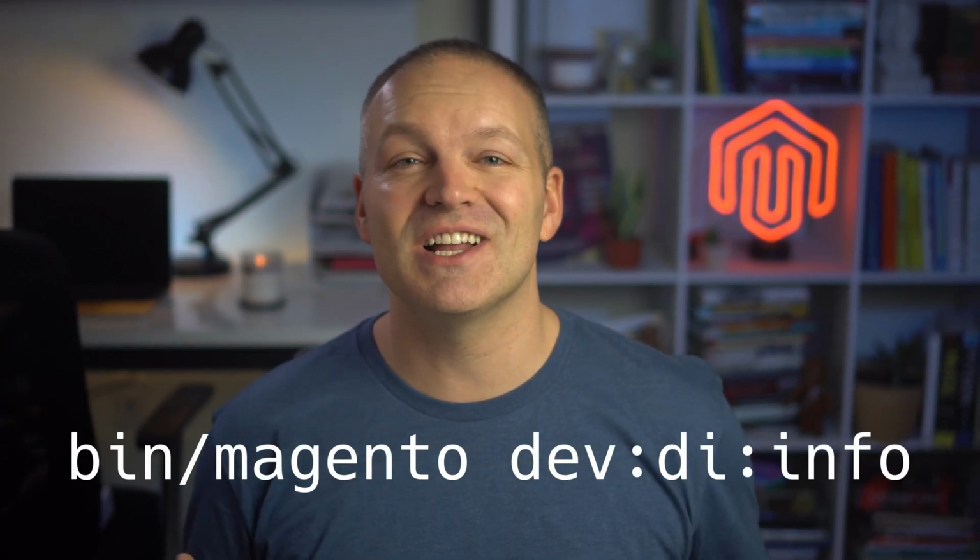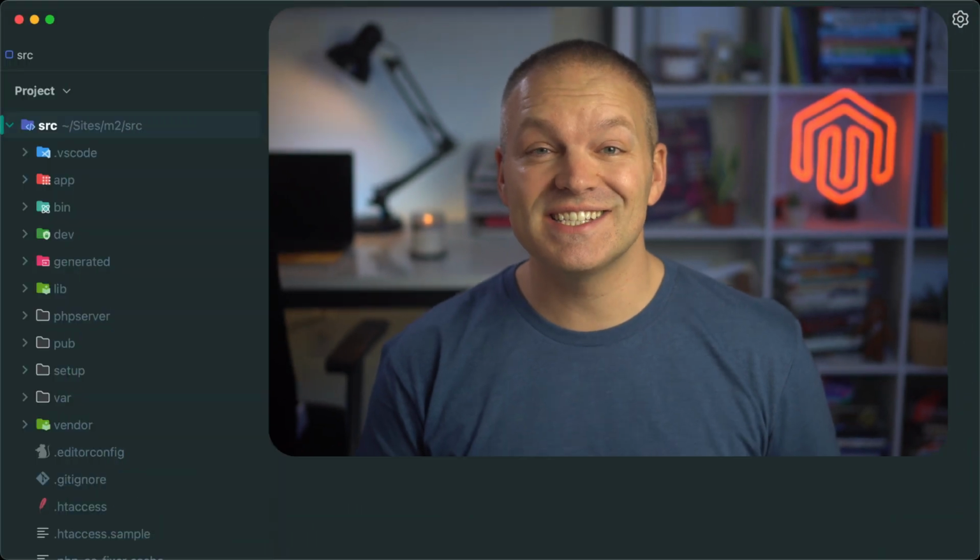A really complex area in Magento is the dependency injection layer. There's a lot going on. Object Manager does a lot of magic behind the scenes, and it could be a little bit difficult to figure out what's going on at certain stages. Luckily, there's a little known tool built right into Magento in the bin/magento script called dev:di:info, and it does a lot of cool things. Let's take a look and see how it works.